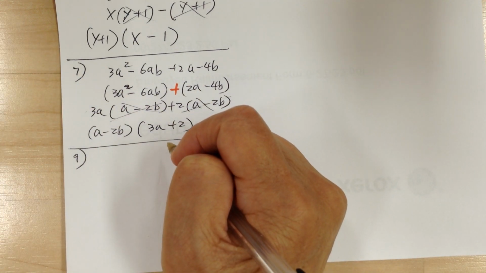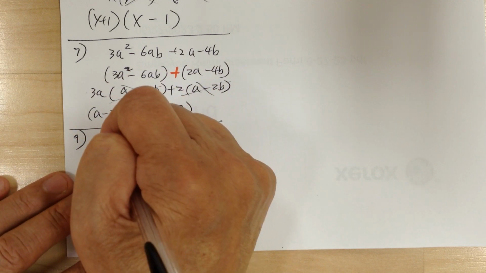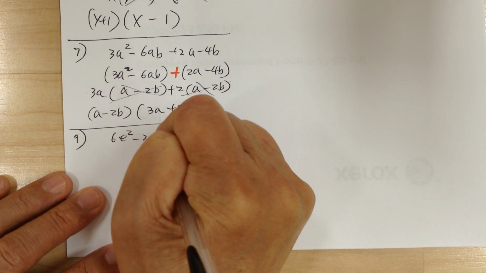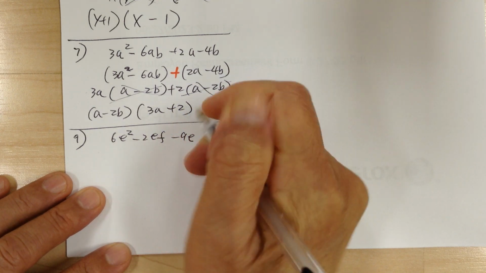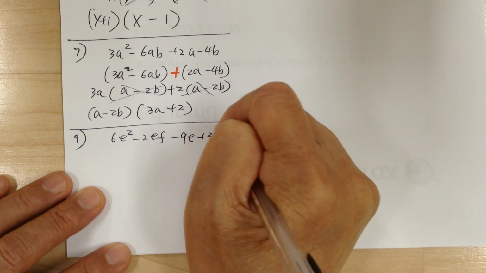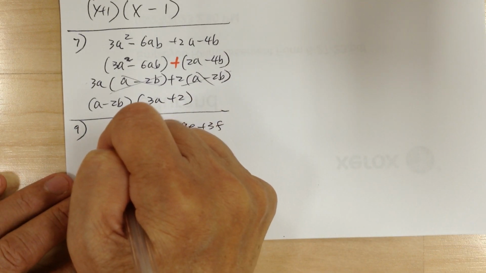Number 9. You have 6e squared minus 2ef minus 9e plus 3f. You can first go and group them.